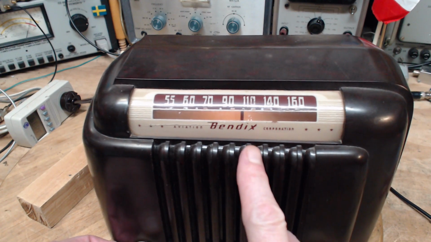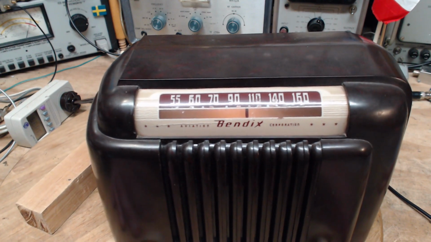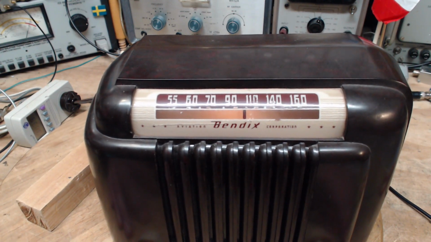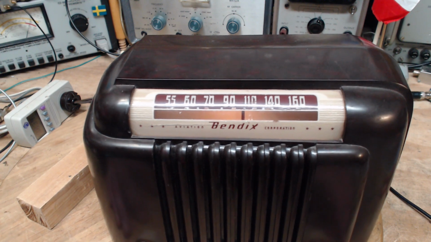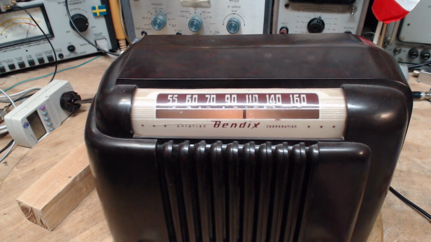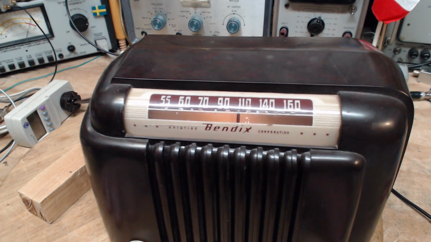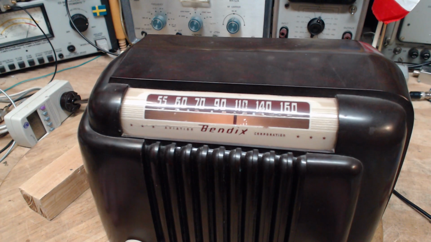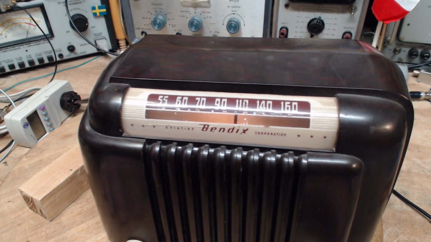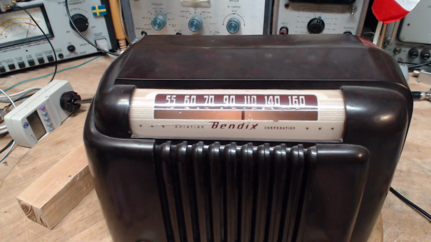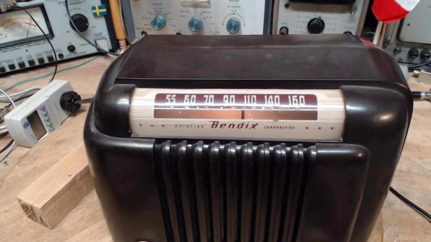So this is the French station here. The French station is broadcasting at 865, but in this radio it's being picked up at like 990. It's way off. So this really does need a shot at alignment. The alignment instructions for this, I'll have to take a look. I'm going to stop and just read the instructions myself here.